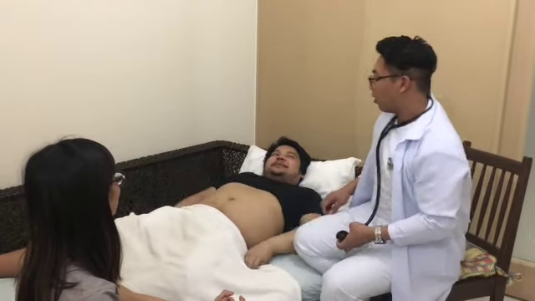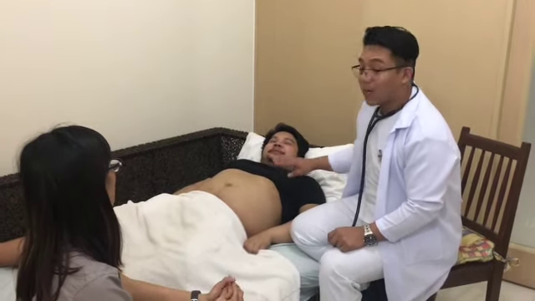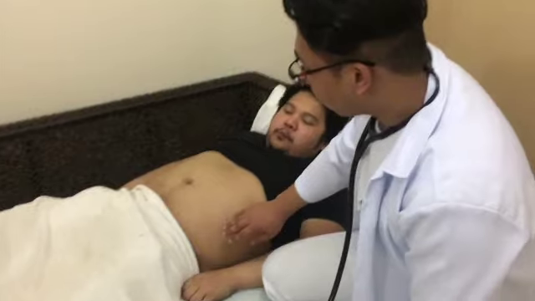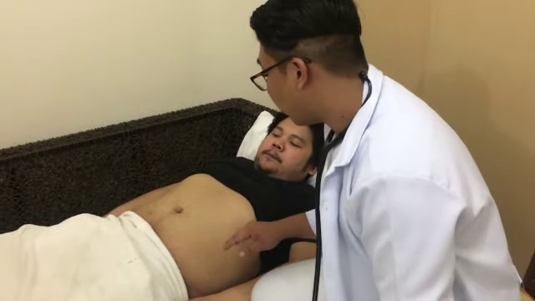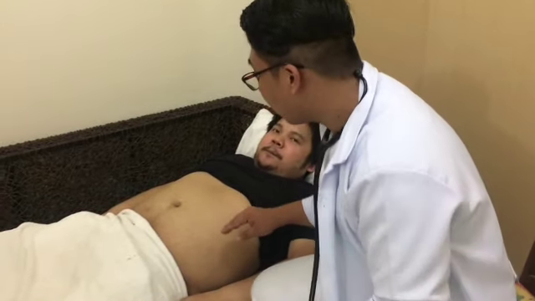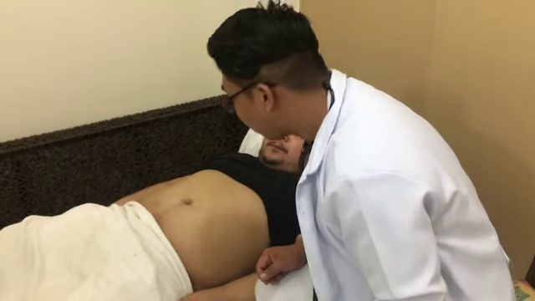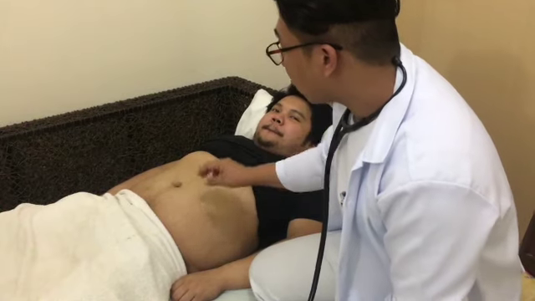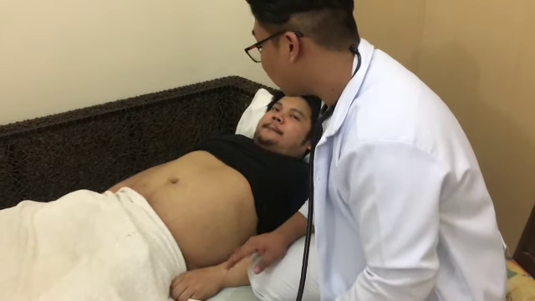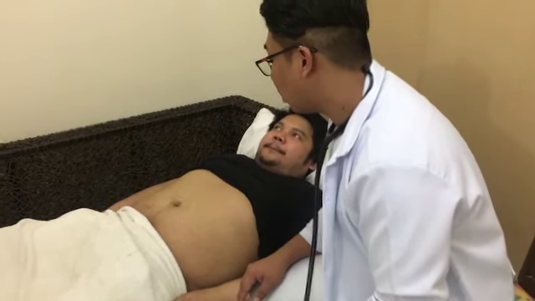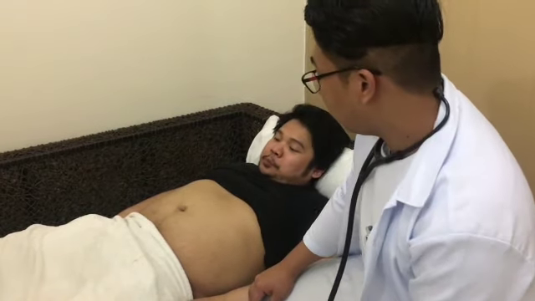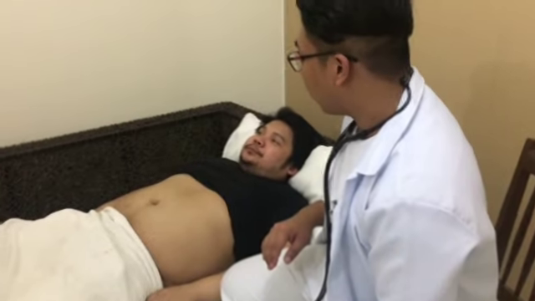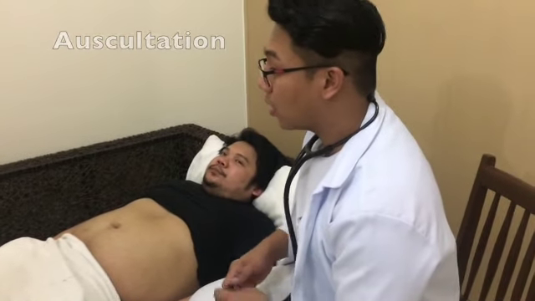Okay. So you start off by inspecting the abdomen of the patient. So as you can see, there's no abdominal distension. There's no signs of bruising, scars. There's no visible masses. The umbilicus is midline. It's not herniated, walang pus na nagde-drain. There's also no erythema.